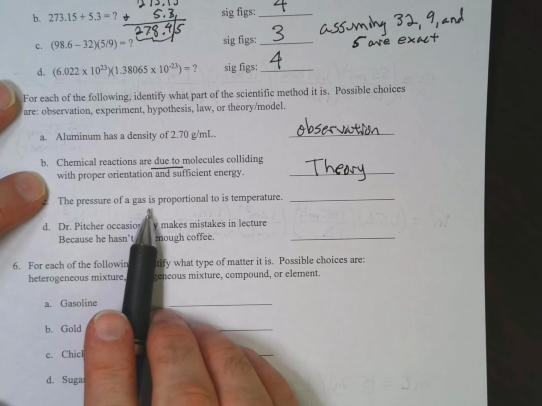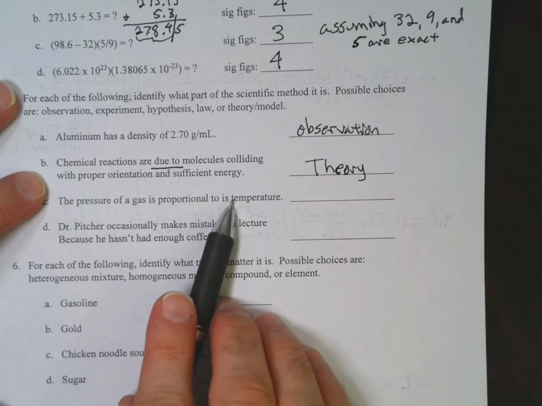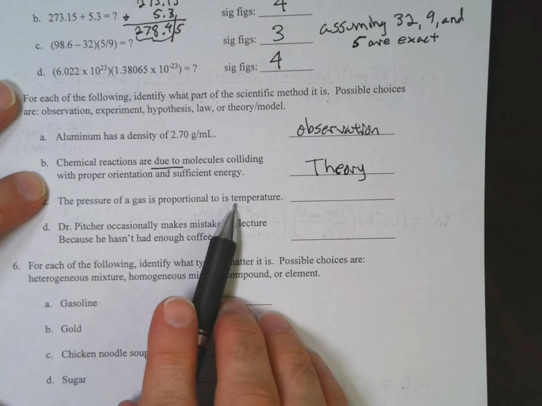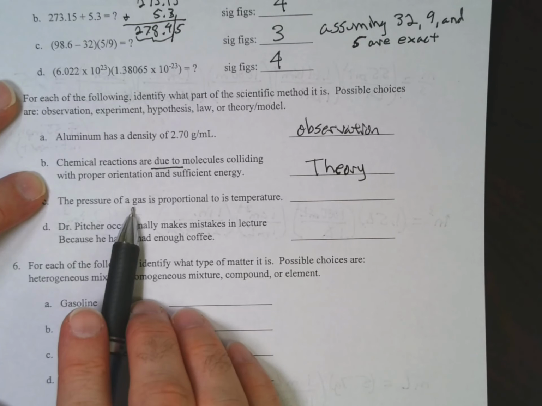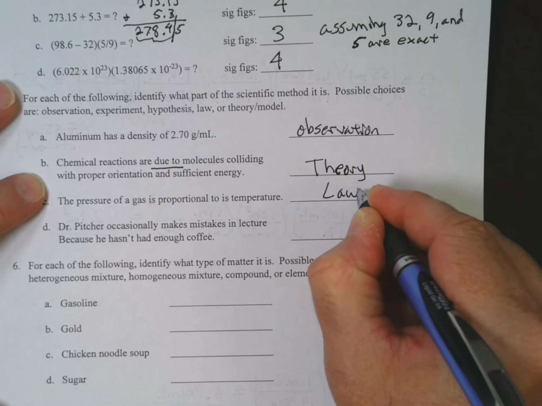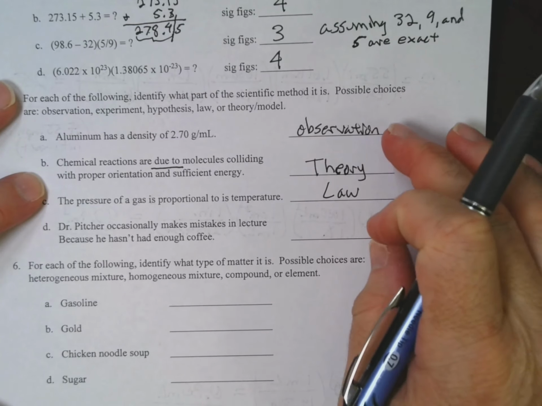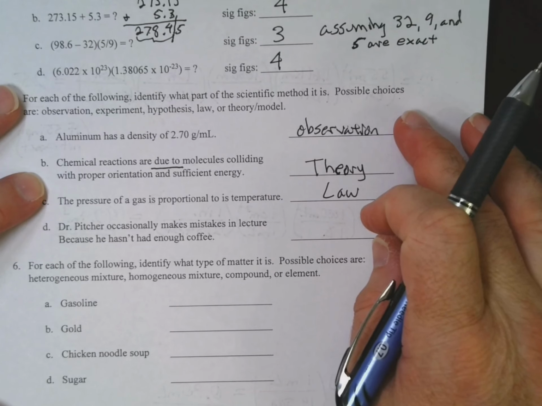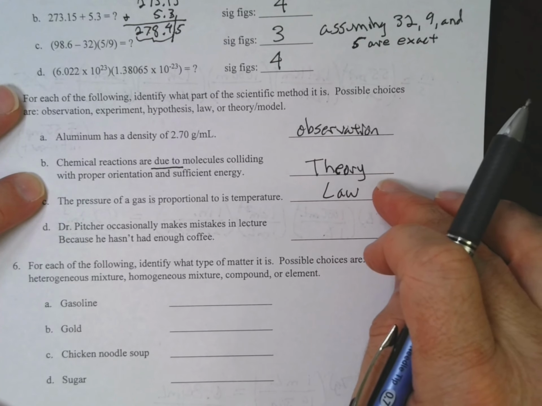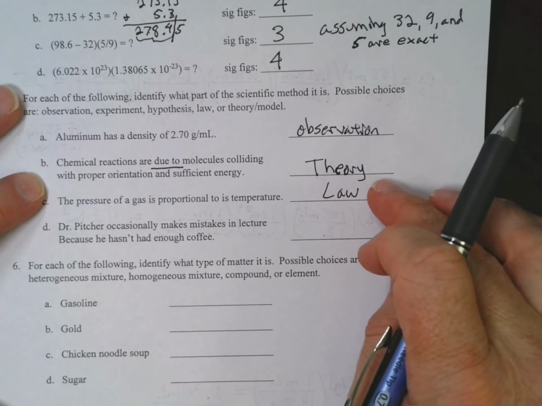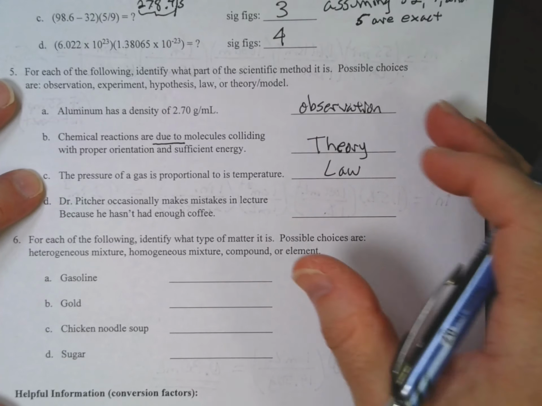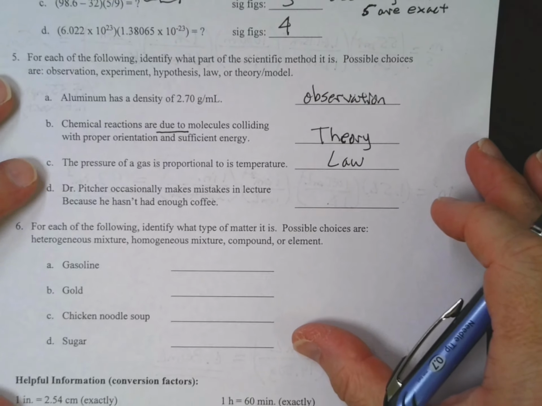Next, the pressure of a gas is proportional to its temperature. Well, this is something you could measure. It's not saying why it's proportional, just that it is proportional. And it's a gas, not a specific gas, so any gas. This would be a law. Again, if it's something you see or measure and it's specific, it's an observation, generalizing those observations or applying those observations to many cases would be a law. Similarly, it's similar to hypothesis being the specific and theory being the more general.